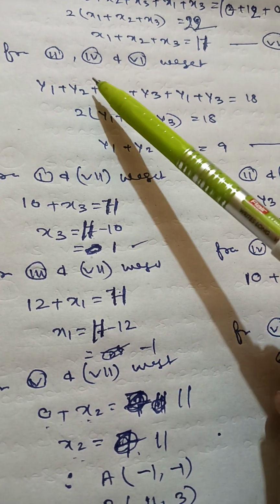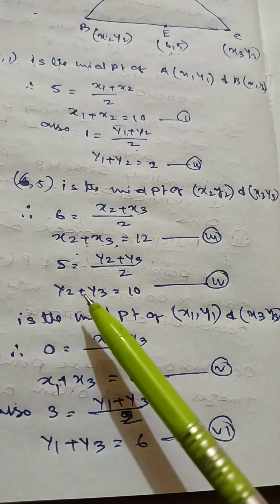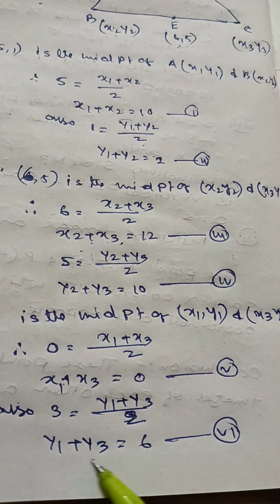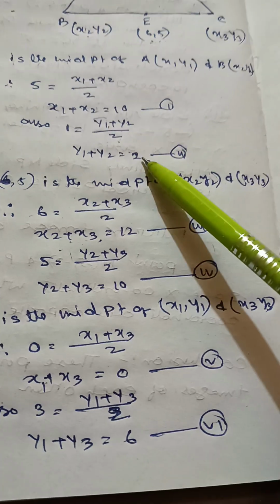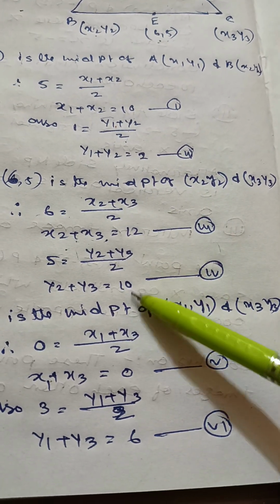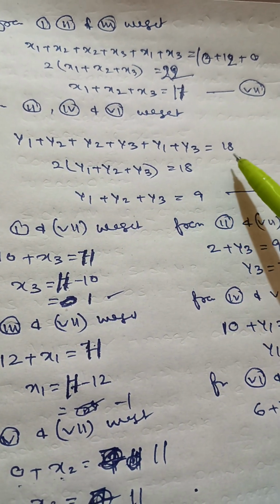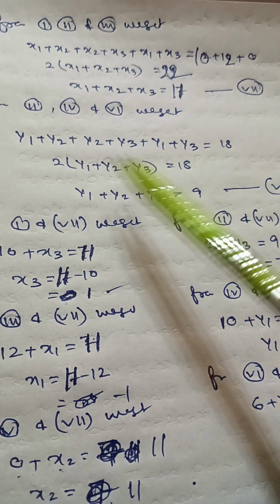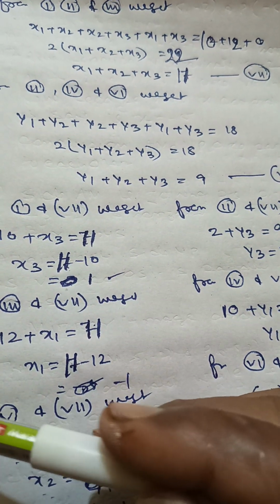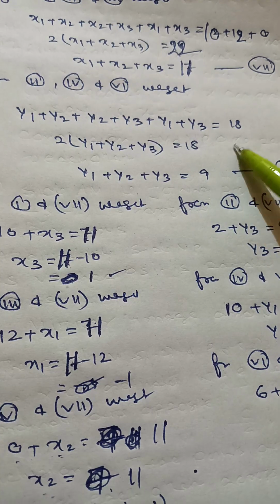Now from equations 2, 4 and 6, you see 2 is y1 plus y2, then y3, y2 plus y3, then y1 plus y3, and on this side it is given 2, then 10, then 6. So again we have taken the sum of all these, and on this side we have written 2 plus 10 plus 6 is 18.